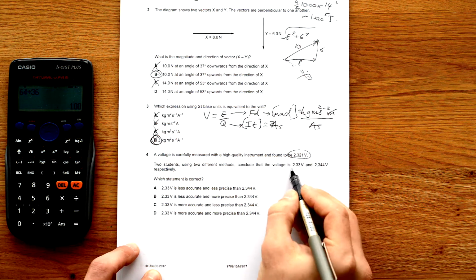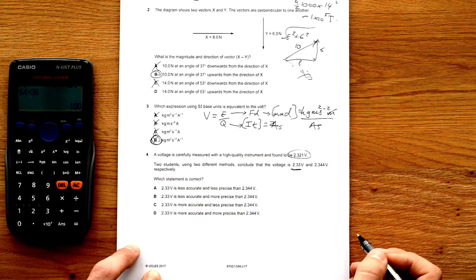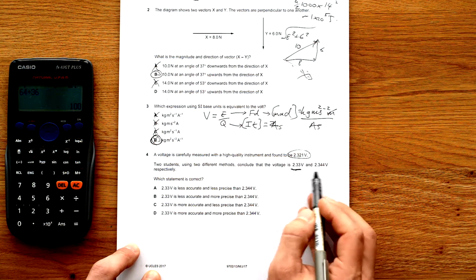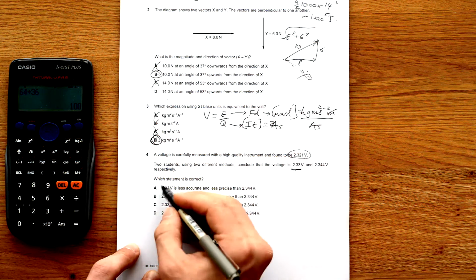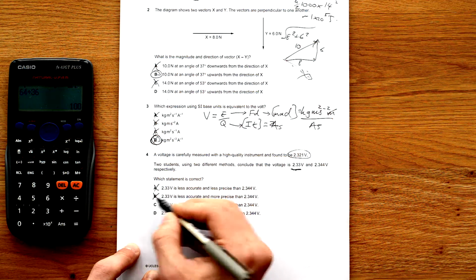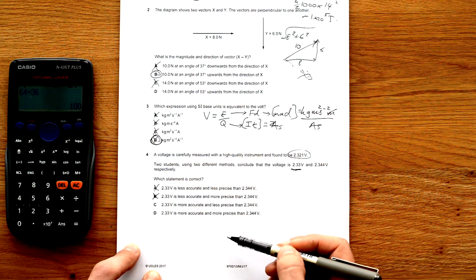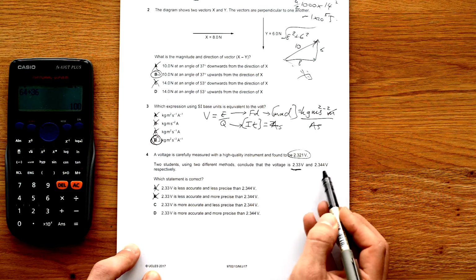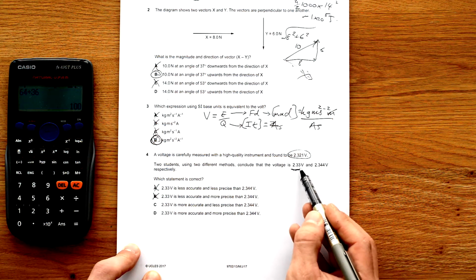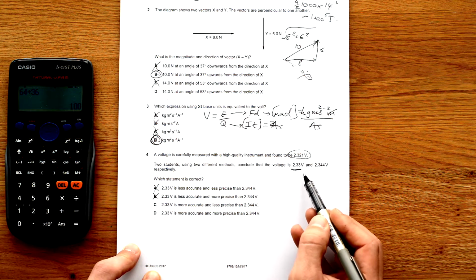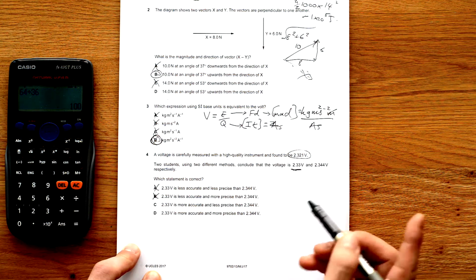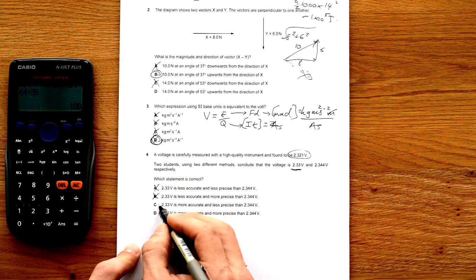So we can see that 2.33 is actually closer to the value than 2.344. So this answer is more accurate than this. So therefore it can't be A or B. Question is, is it more or less precise? Of course, it's less precise because we're not measuring to that 3rd decimal place. So therefore, even though it's closer to the actual value, it is less precise. So the answer is C.